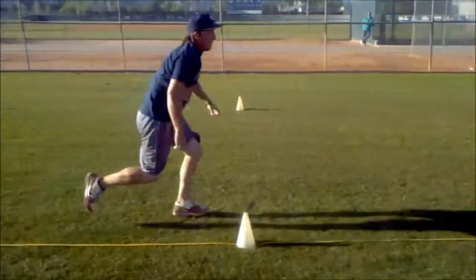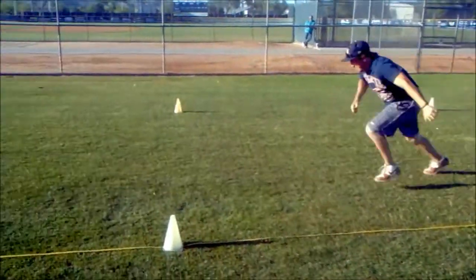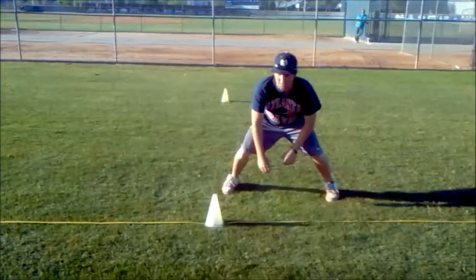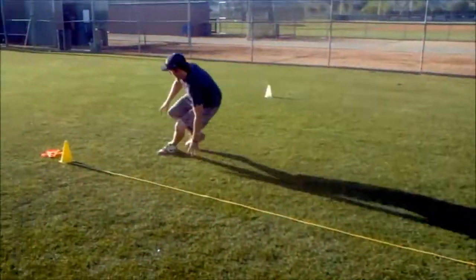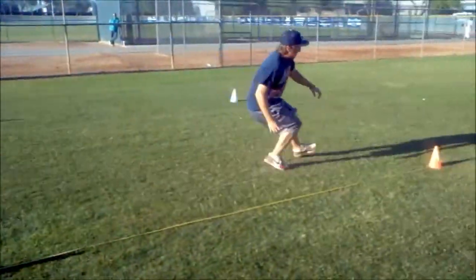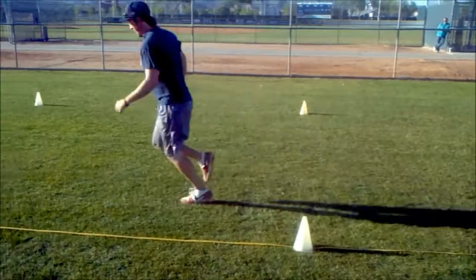He is required to place his right hand on the 5-yard marker line as he changes direction and accelerates back to his left. The athlete should remain facing forward, not changing direction by spinning with his back to the cone.